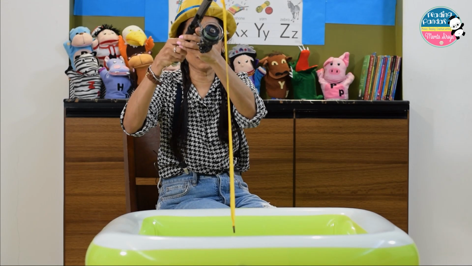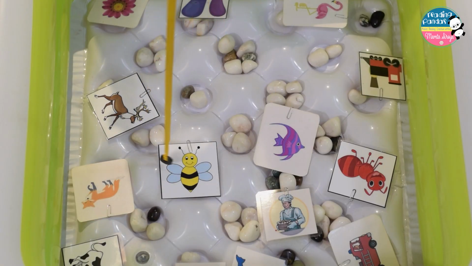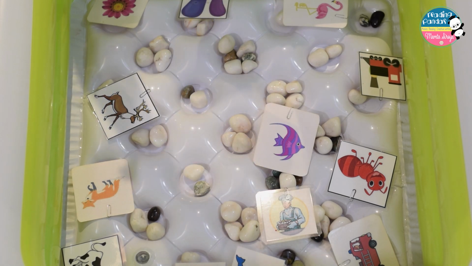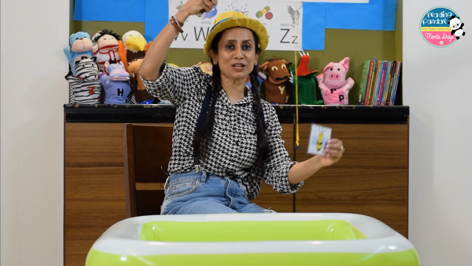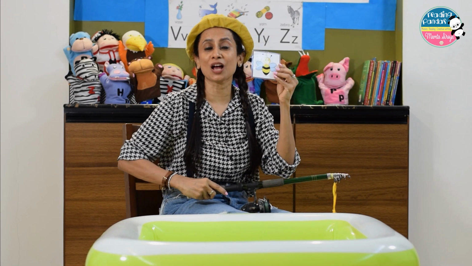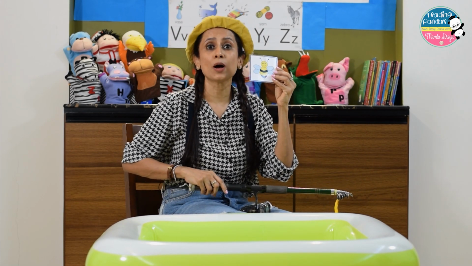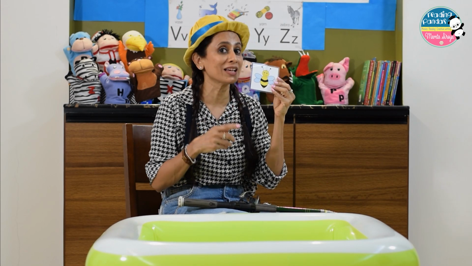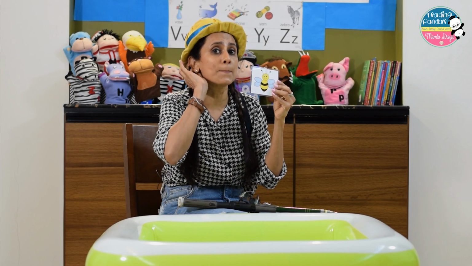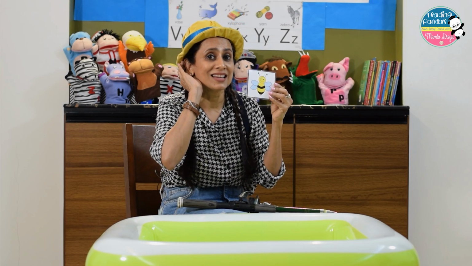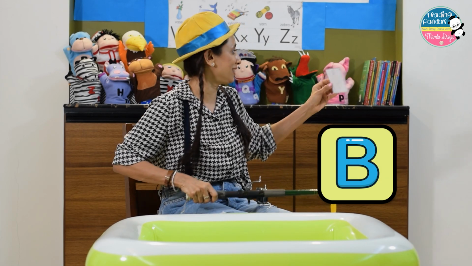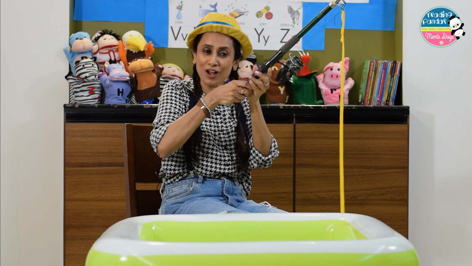A fishing we will go. A fishing we will go. Oops! Fishing is so much fun. I fished out a picture of a bumblebee. Now can you tell me, when I say bumblebee, it begins with which sound? Bumblebee. Yes, it's bumblebee. Isn't this fun? Yes!